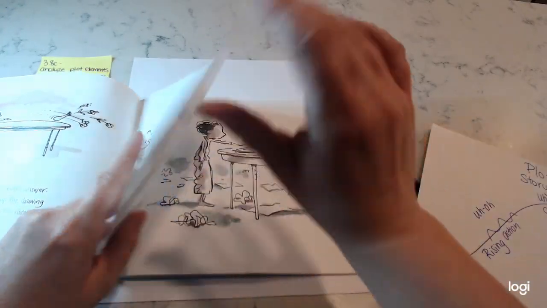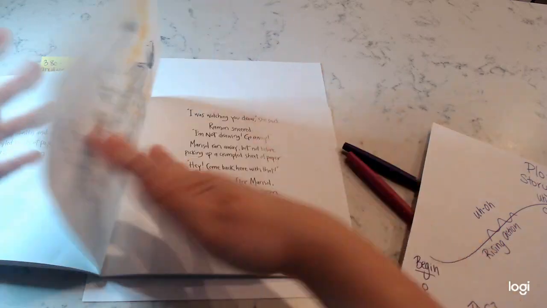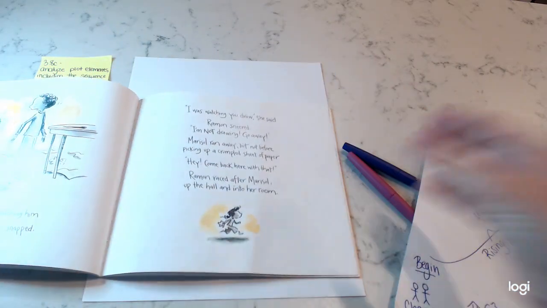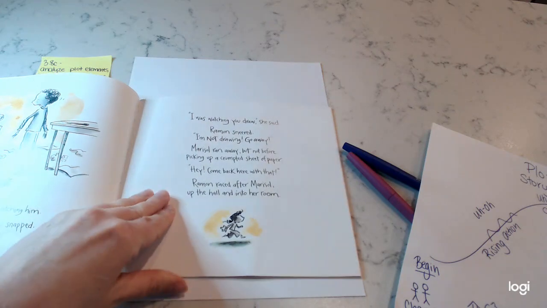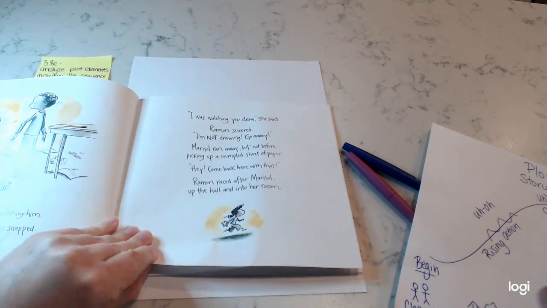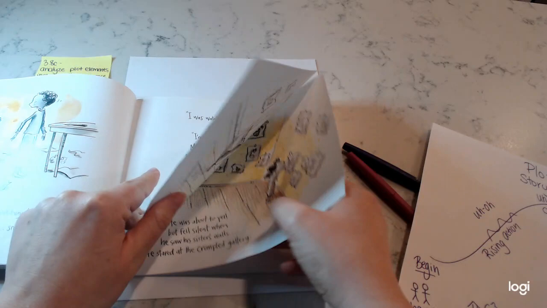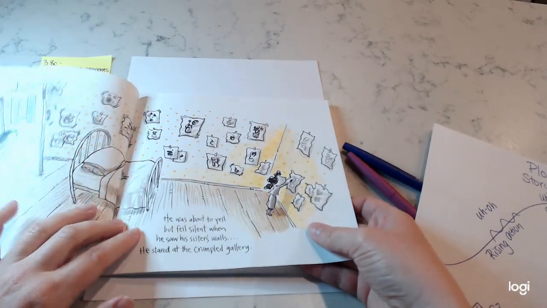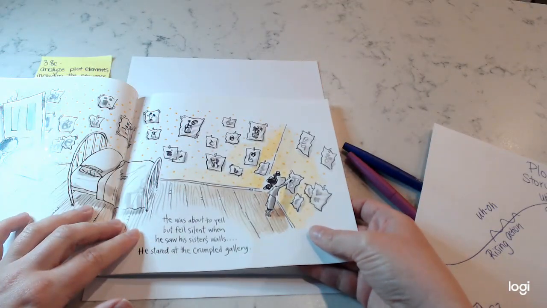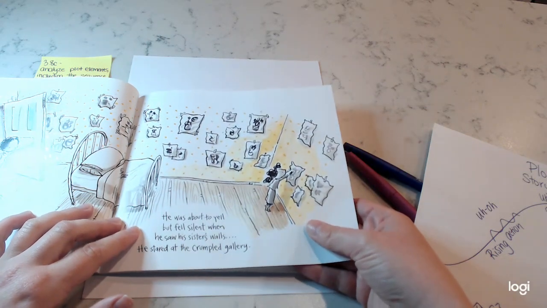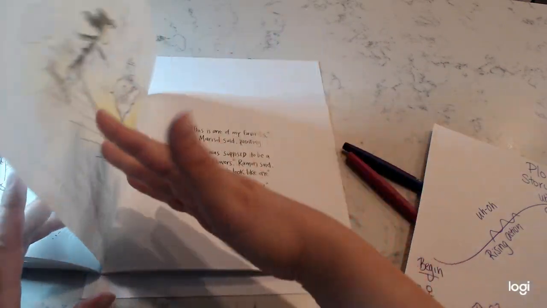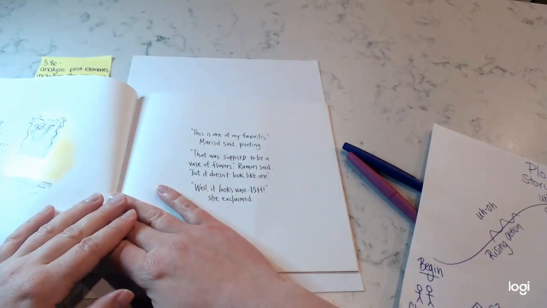We get to the climax in the story when Marisol grabs a picture of his and runs away, and he runs after Marisol, enters her room, and sees the crumpled gallery. Do you remember all this? Then he realizes that he can just be Ish.